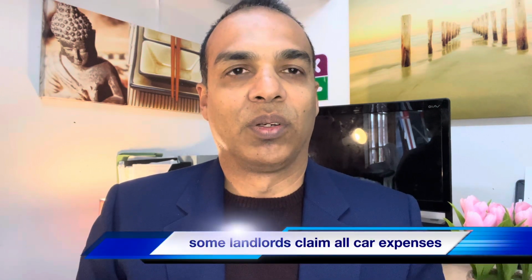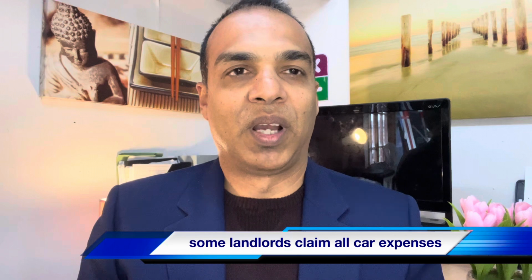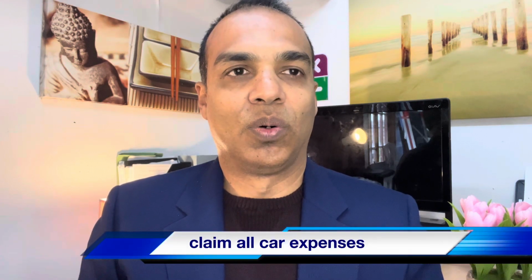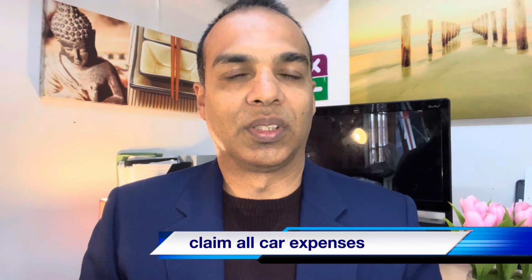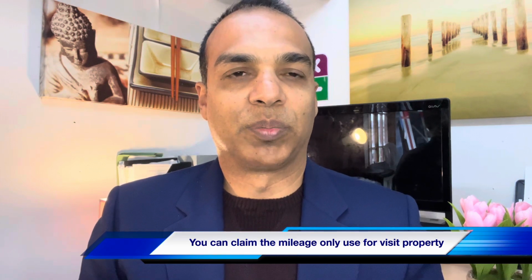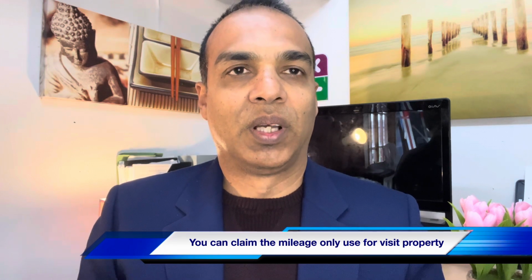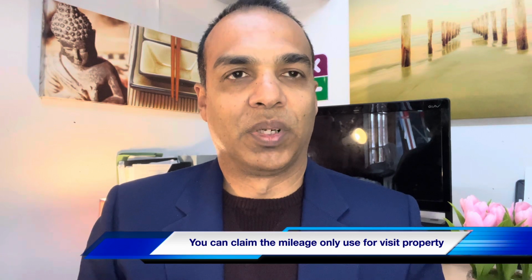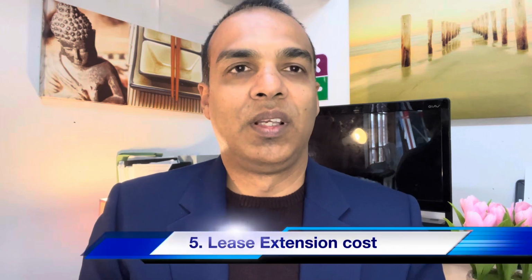Number 4, mileage claim. Some landlords claim all the miles they drove during the year, all mileage. Some landlords even claim all of the car expenses like petrol, insurance, this and that. Actually, you can claim only when you visited the property, and you need to keep a log of how many miles you drove. You can only claim mileage related to your property business, not the whole expenses for your car running.